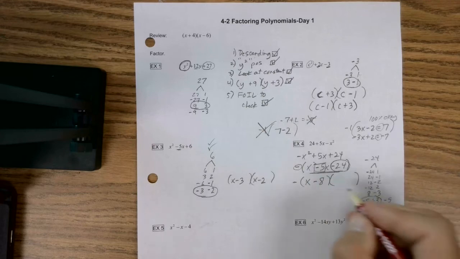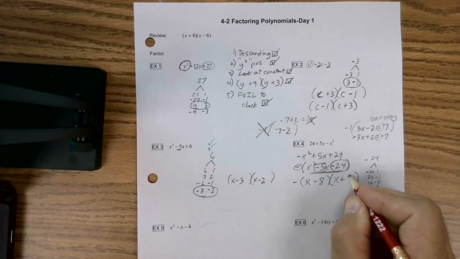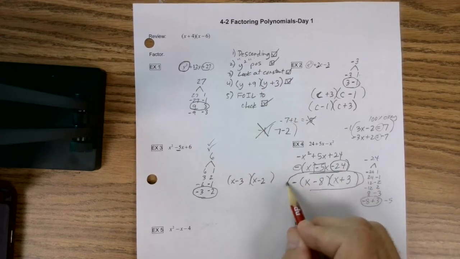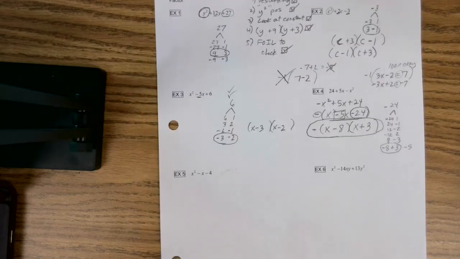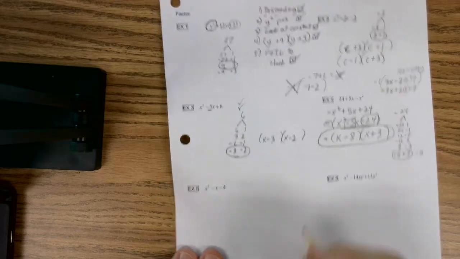x minus 8 and x plus 3. And you have factored it. But remember, that negative is part of your answer. It didn't just disappear. All right, let's look at this one.